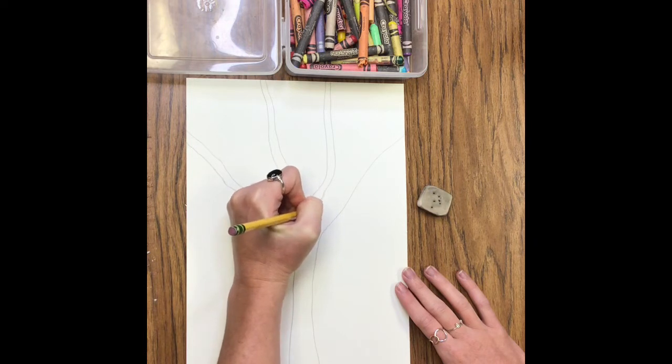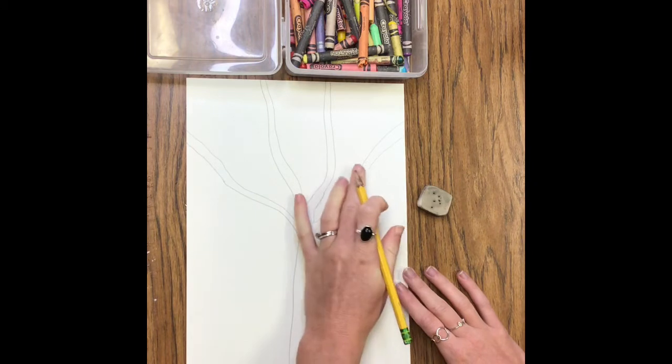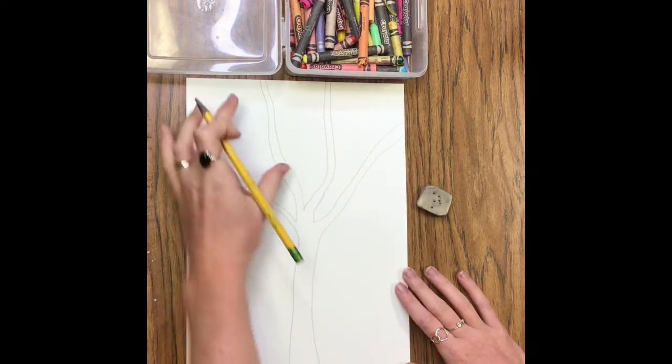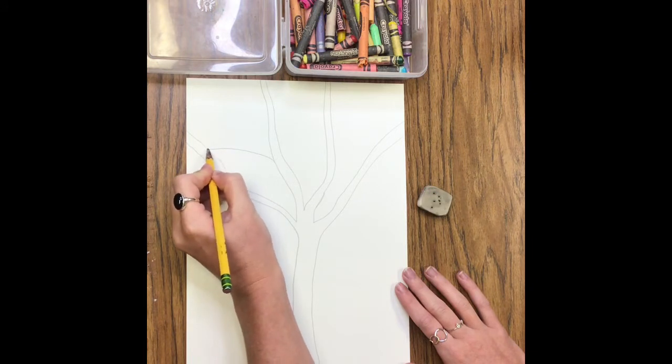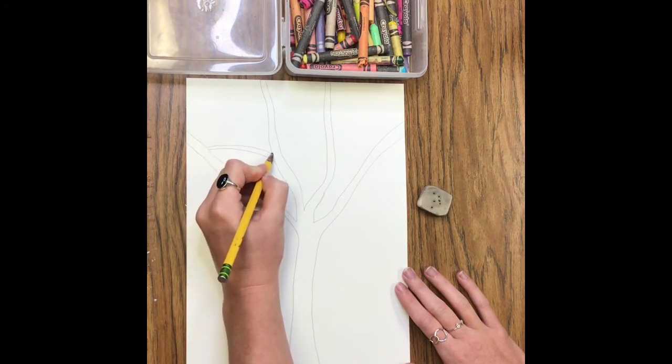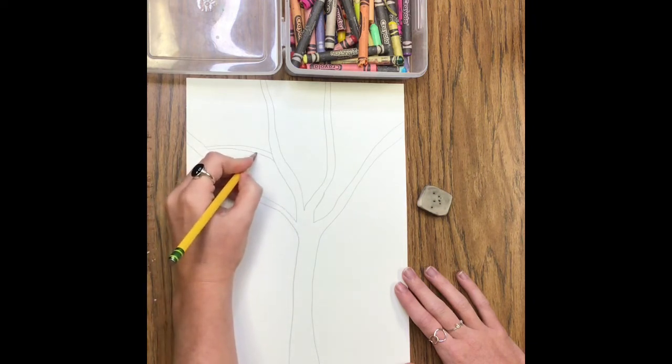Oops. And I'll do my last one. So I have created these sections here, but I want to also make them smaller. So I'm going to draw a branch that extends over to this branch, dividing that space into a smaller section.